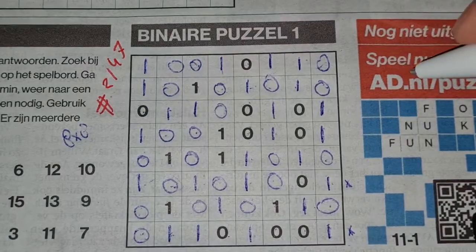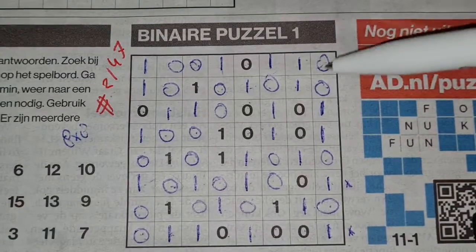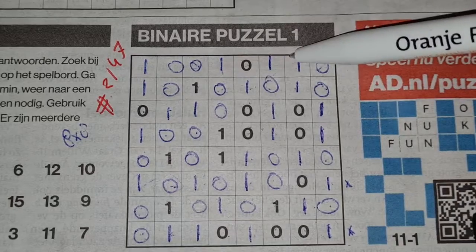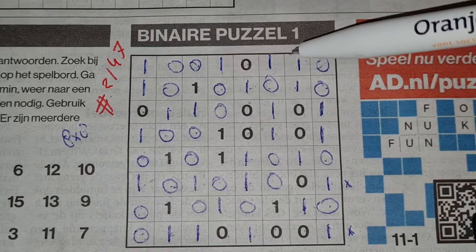Completed in 4 minutes exactly. Yes, I'm very pleased with the time. I like this binary. Do you think so? Thumbs up. Otherwise, thumbs down.